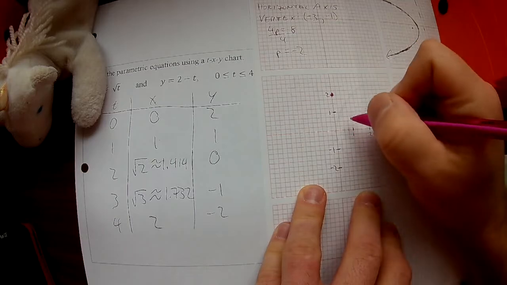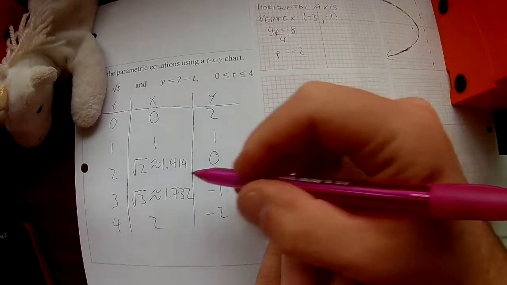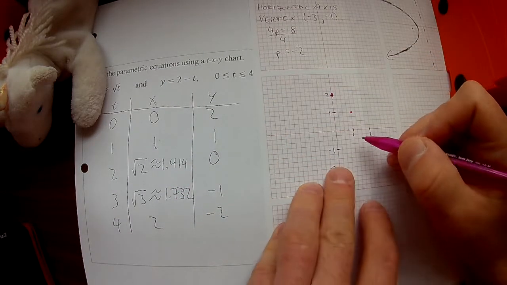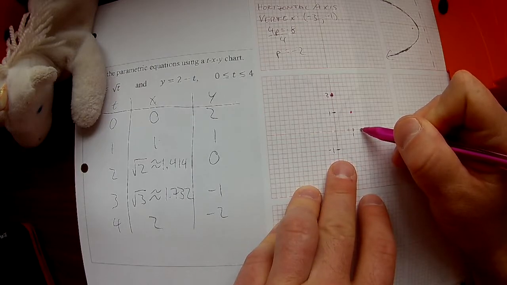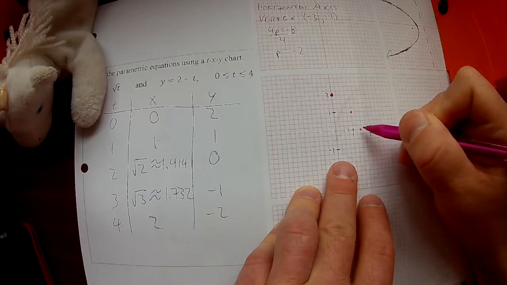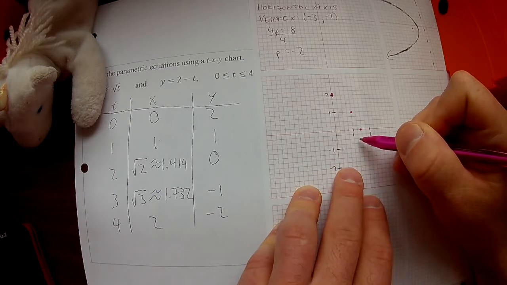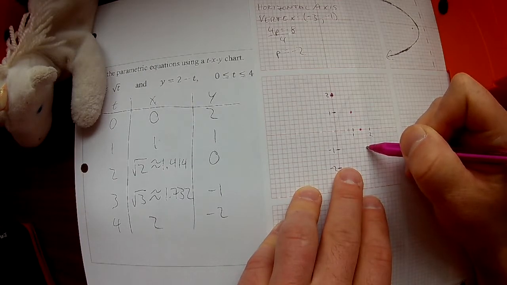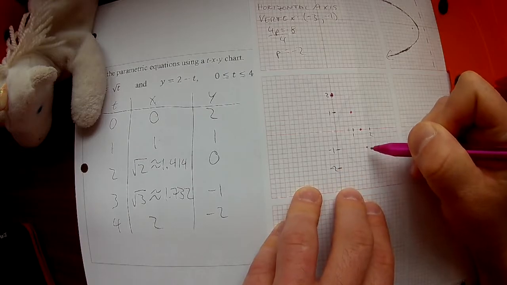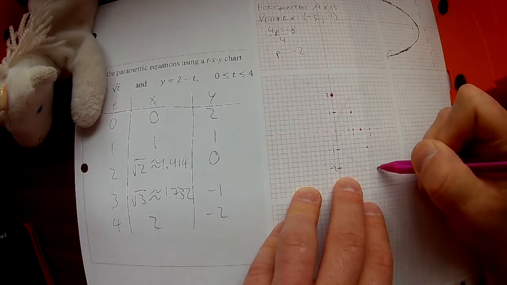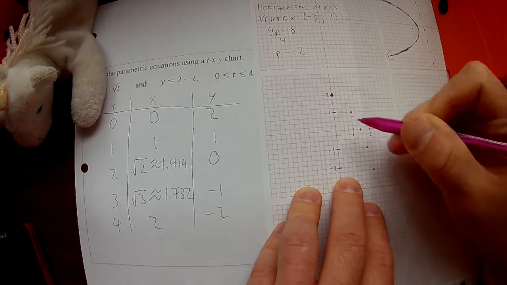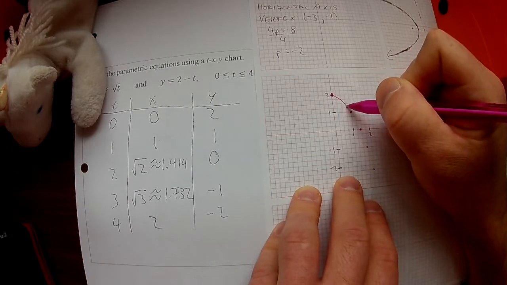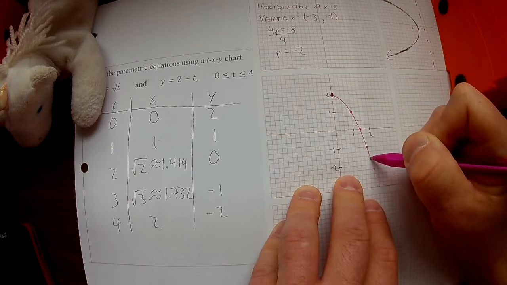0, 2, 1, 1, 1.414. Okay, so a little bit before 1.5, and 0, root 3 would be at 1.73, so a little bit before 3/4, and negative 1. So right there, and negative 2, negative 2. I don't know, that looks like pretty darn easy to draw the curve in here.